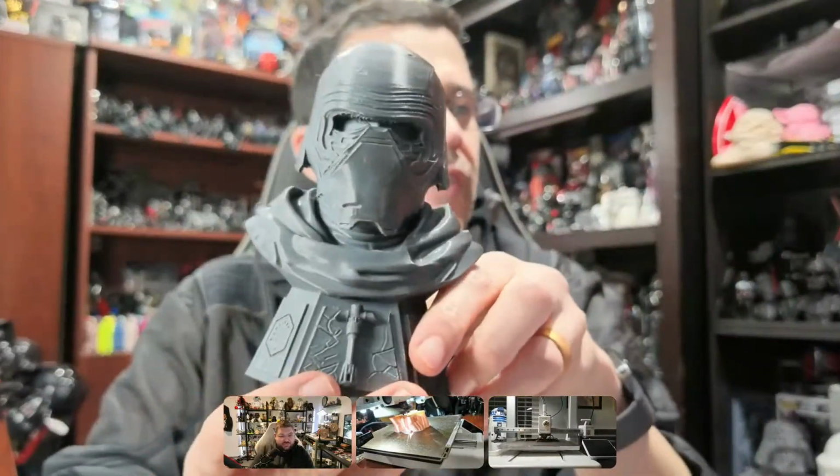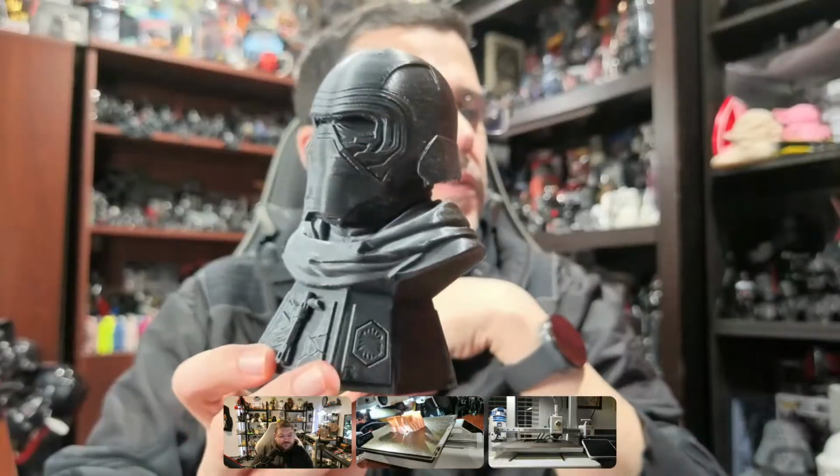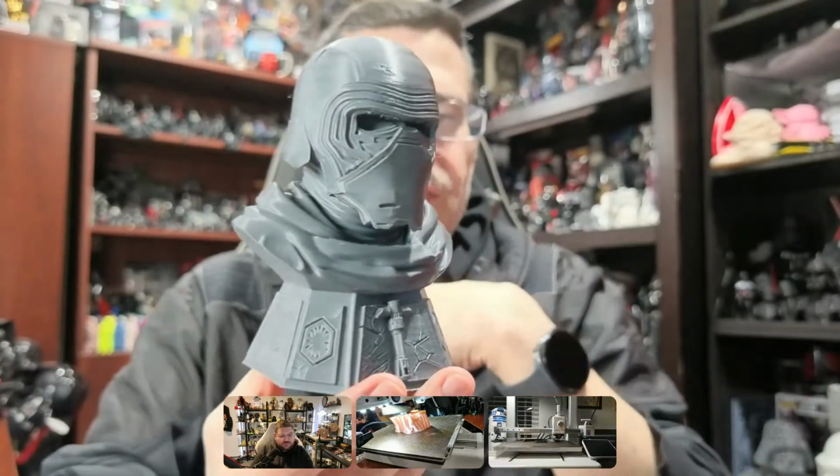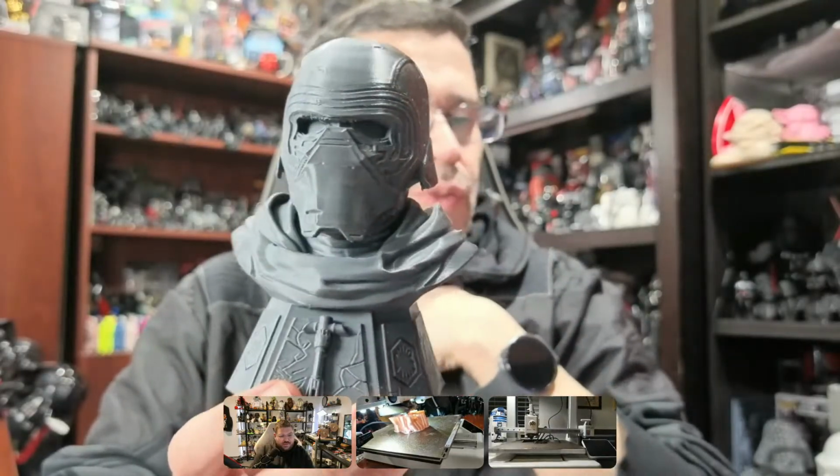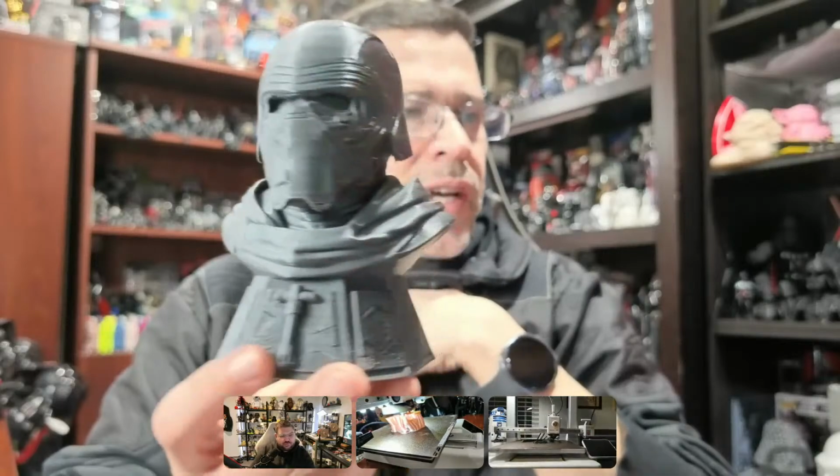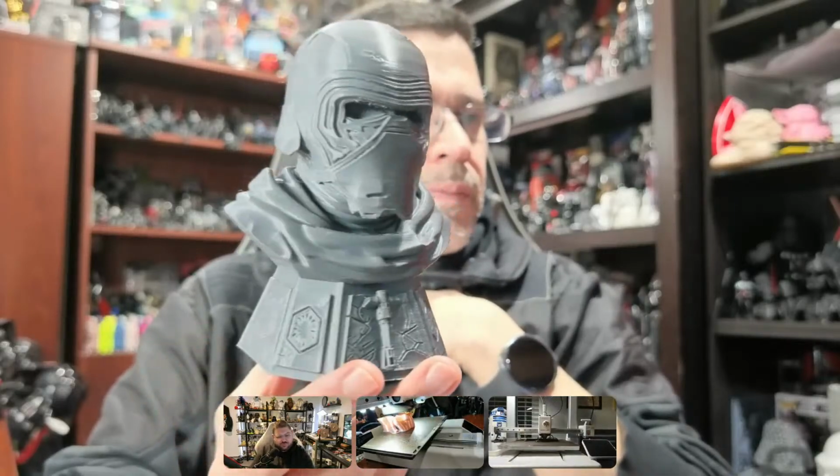Found this Kylo Ren bust. Oh, nice. Using that yin yang filament from Polymaker. Very nice bust. I didn't have any Kylo Ren busts. Yeah. But this one worked out very, very well. I was very happy. Yeah, that turned out good. It was a good one.